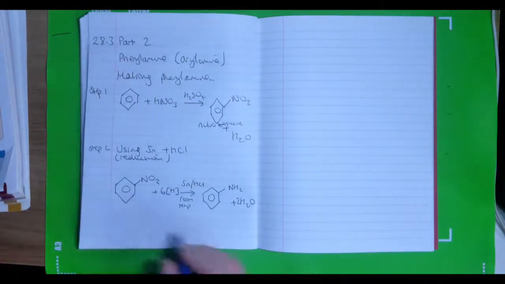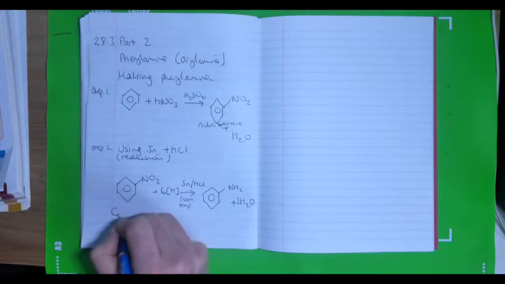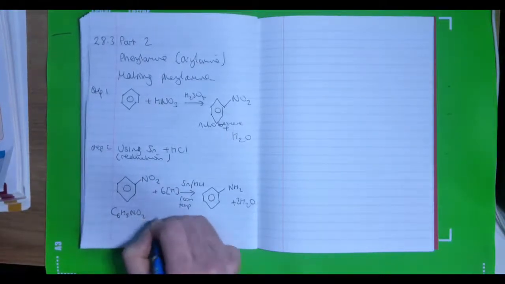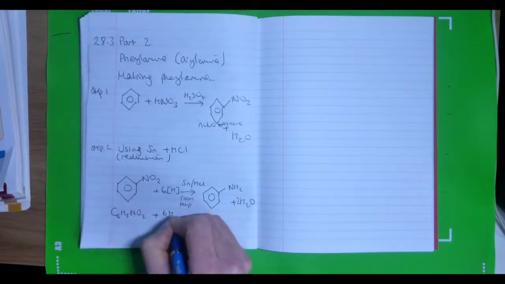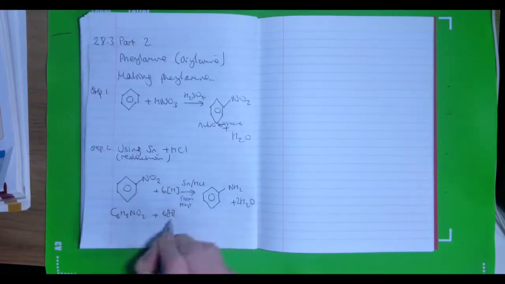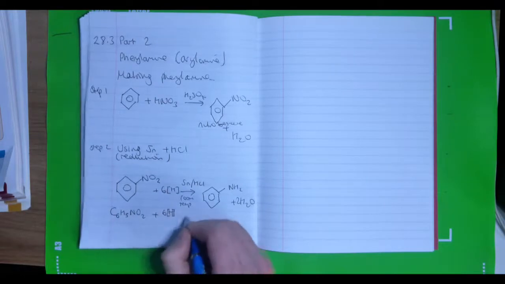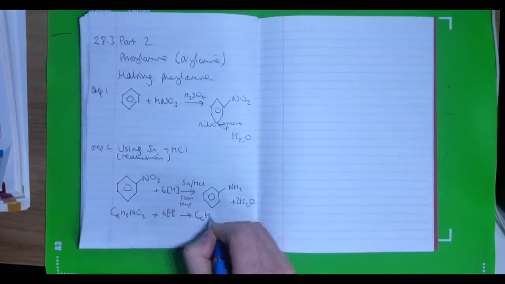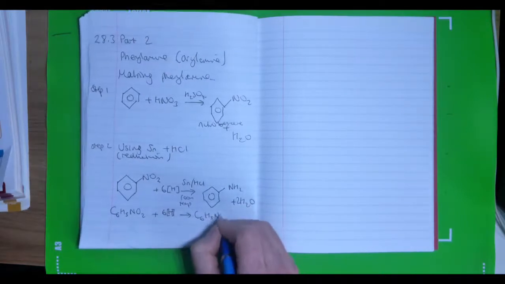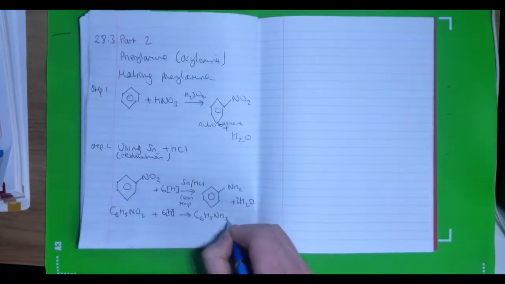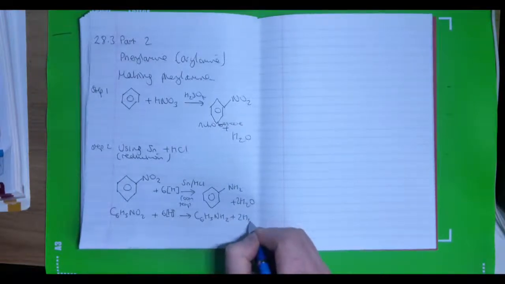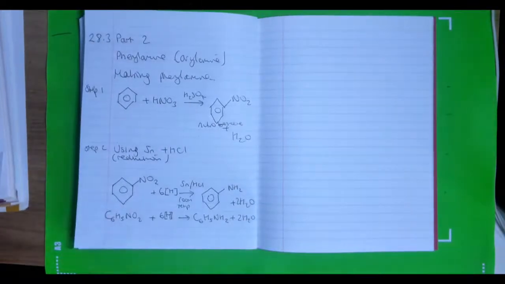Now you can rewrite this a different way if you want. We can write down a balanced symbol equation. The balanced symbol equation would look like this. Again, we write the square brackets around the hydrogens, just like you would with the oxidation reaction in year 12 with alcohols.